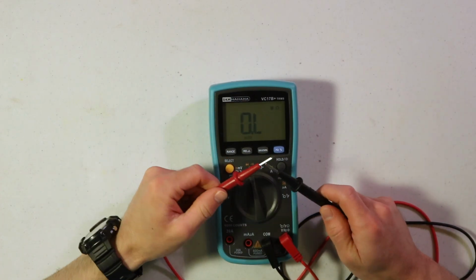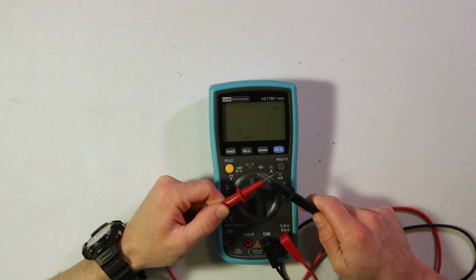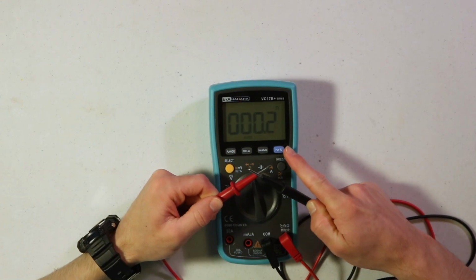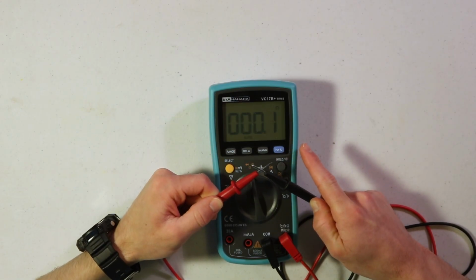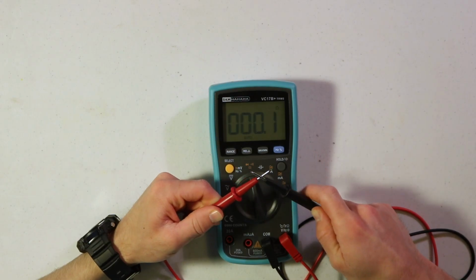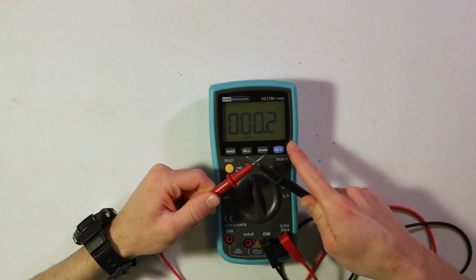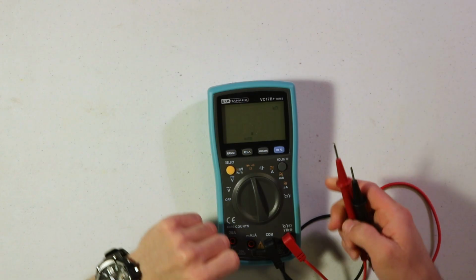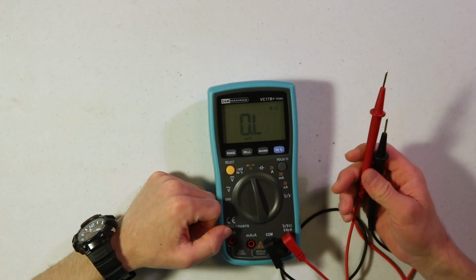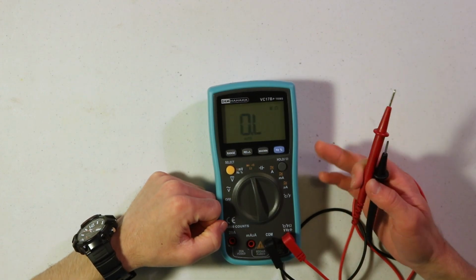But if I connect them to each other, then you'll see it drop very quickly back to 0, or in this case, very close to 0. So there might be a small amount of resistance in the probe wires, but it's essentially back to 0. So if I connected this to something else, then it would show the resistance for that instead.